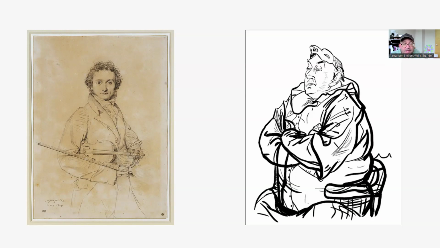That's pretty much the one main place where he also uses tone. And that use of tone and increased value contrast really draws our attention, makes the head feel like a really significant focus of the drawing.